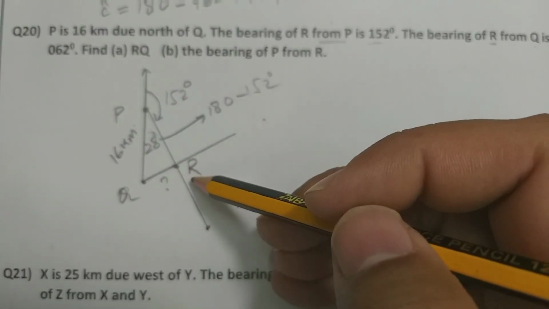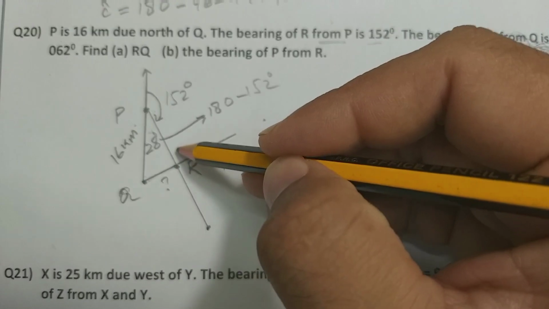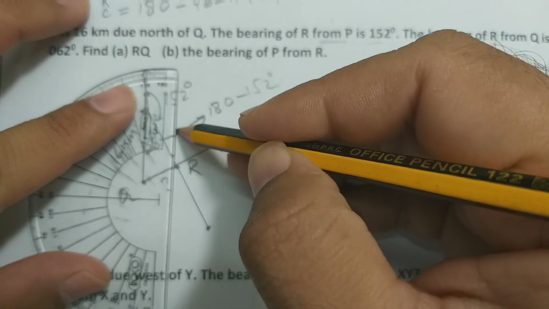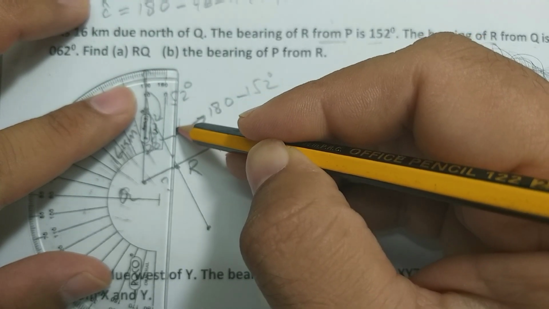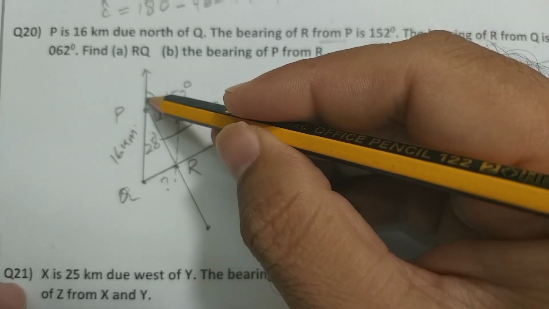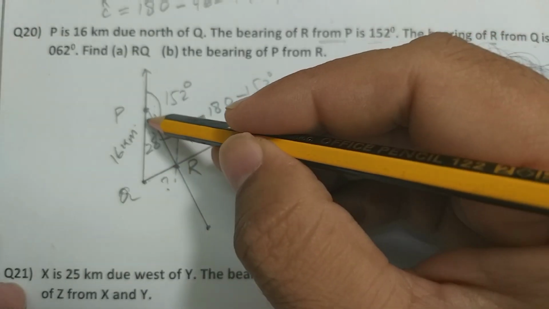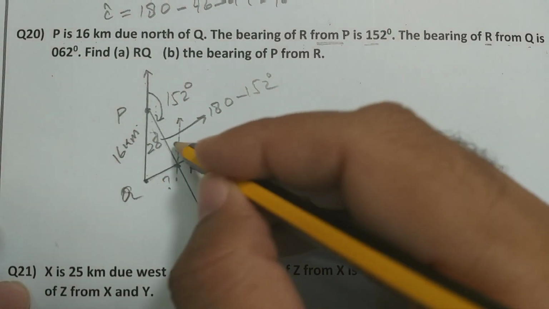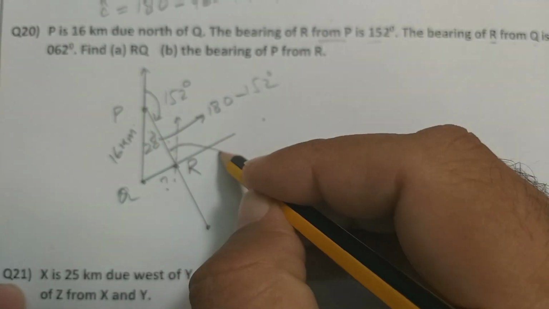This is 152. Okay, if we draw the line here, if we consider this is the north line, because this is a straight line here, so these are the parallel lines, this is the transversal line, so alternate angles are equal. So this is how much? 28. So this is also 28.